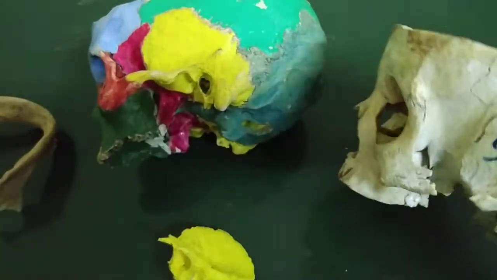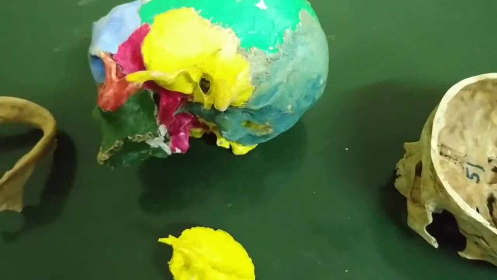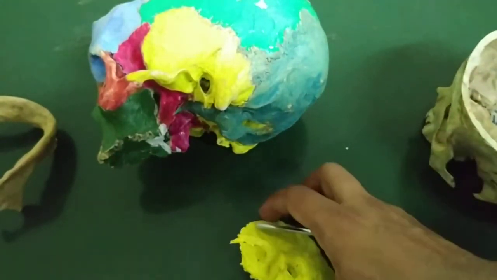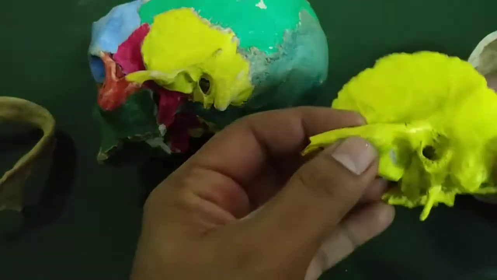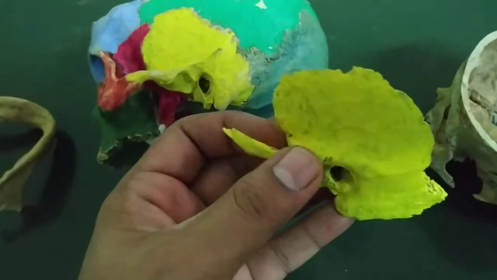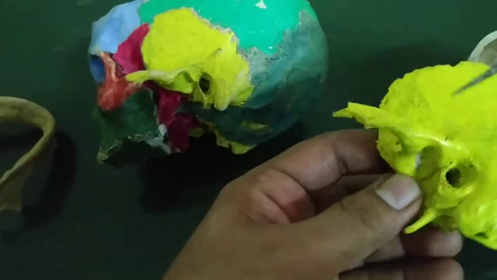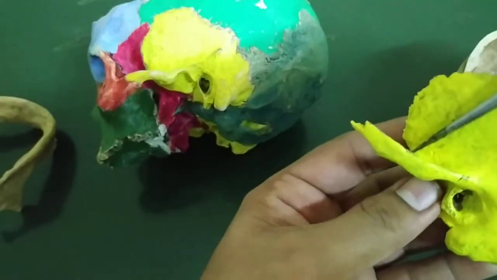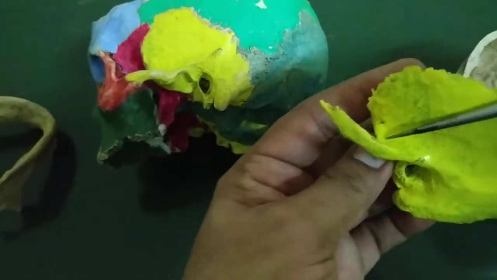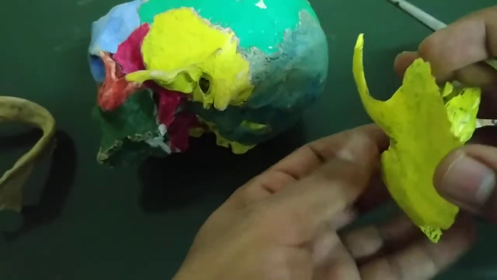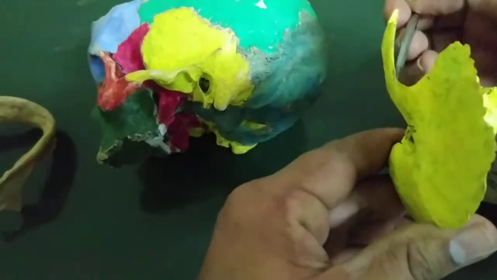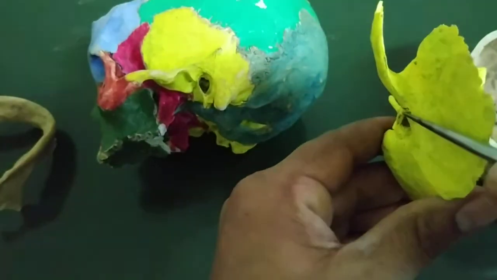Before going to the articular and non-articular parts, we must understand the two roots of the zygomatic arch and the mandibular fossa. What are the two roots of this mandibular fossa? Anterior to the mandibular fossa, we can identify the anterior root, and behind it the posterior root. Let me show you clearly. In the anatomical position, here you can see the anterior root, and behind this is the posterior root.